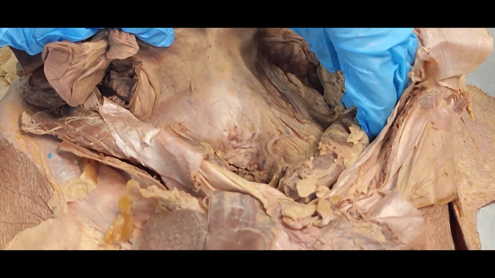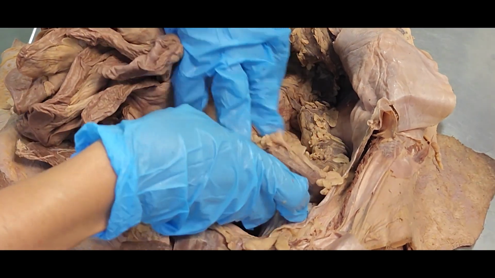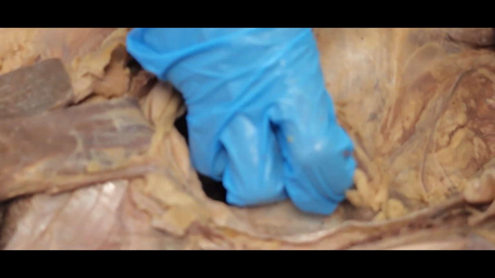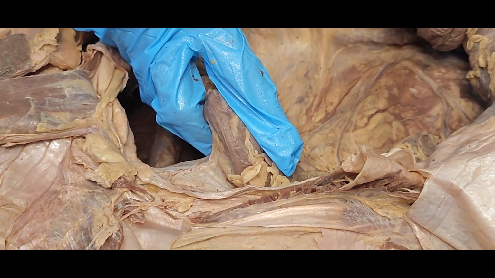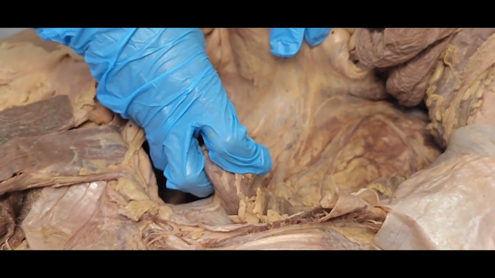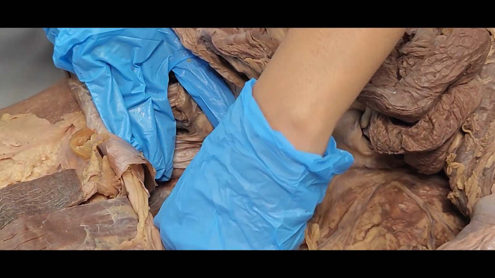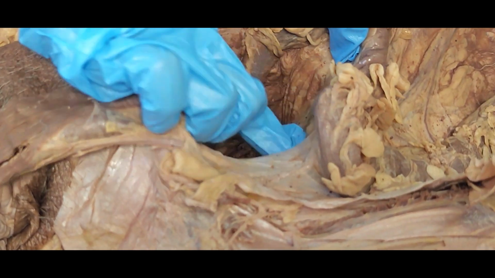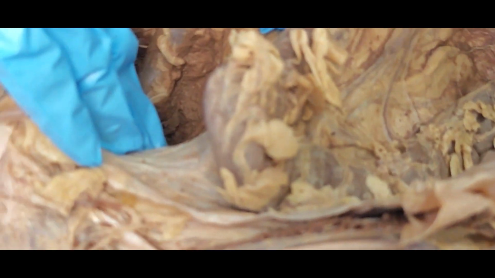Now this descending colon will continue as the sigmoid colon. This loop is the sigmoid colon. Again, the descending and ascending colon are secondarily retroperitoneal parts of the intestine, but the sigmoid colon has its own mesentery. So this part is the sigmoid colon, and at this level, the level of the pelvic brim, we have now entered into the pelvic cavity.